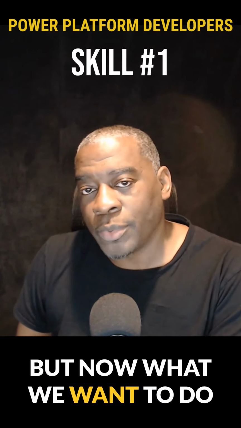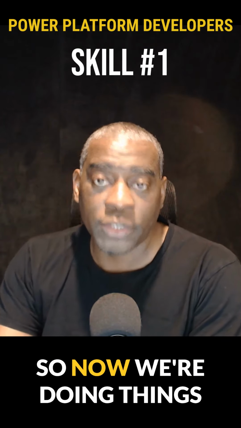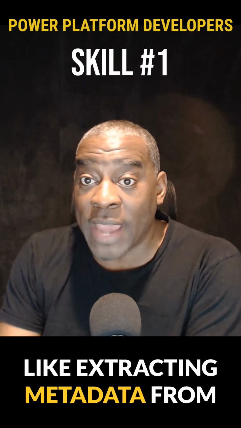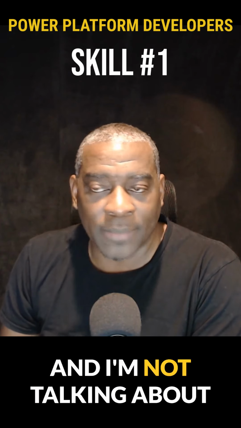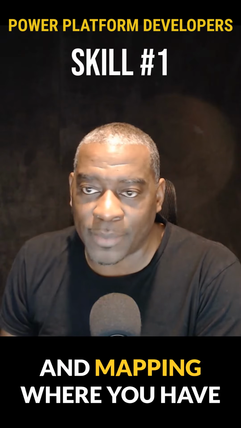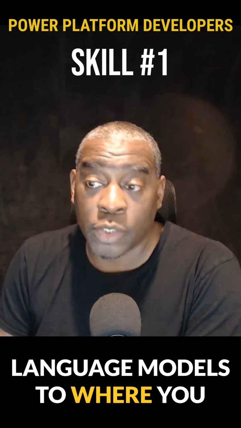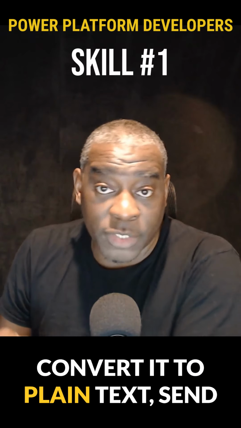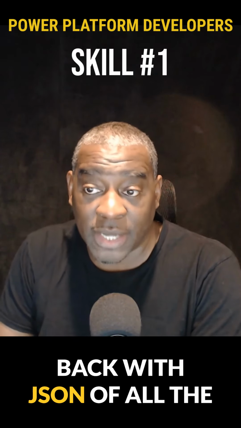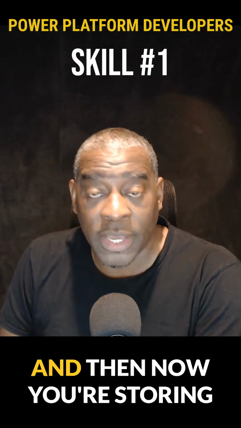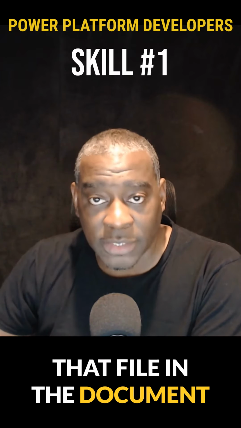But now what we want to do is put AI on top of that to make that process that much smarter. So now we're extracting metadata from that invoice. And I'm not talking about OCR, and I'm not talking about document classification and mapping where you have to map each component. I'm talking about large language models, where you take the blob, convert it to plain text, send it to the LLM, and it responds back with JSON of all the metadata from that invoice. And then you're storing that as metadata columns for that file in the document library.